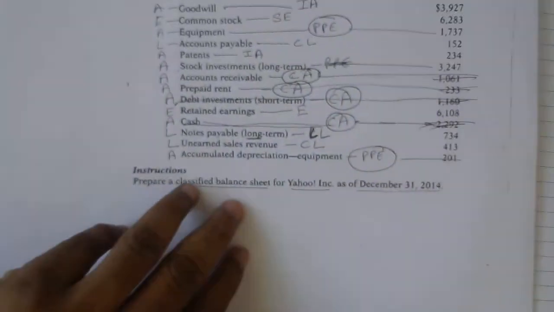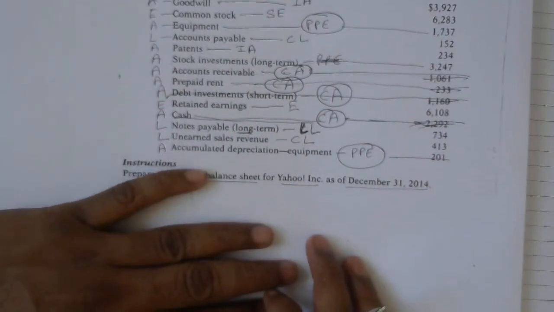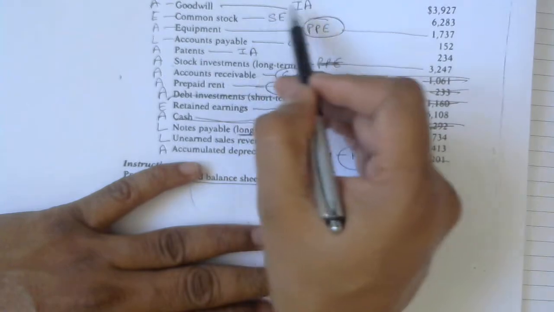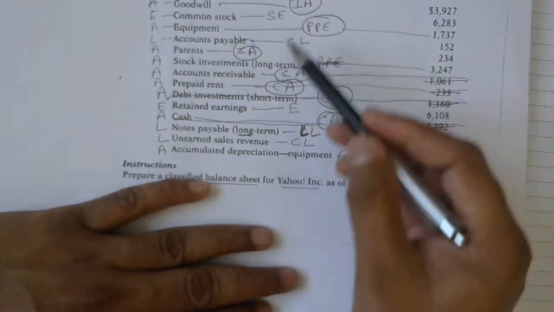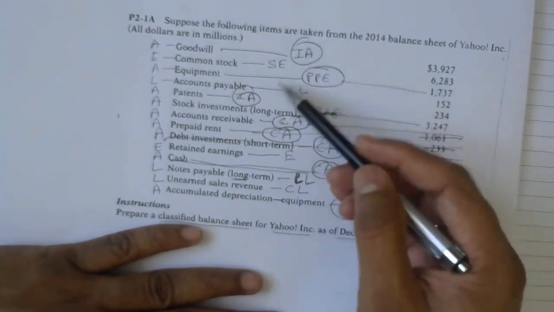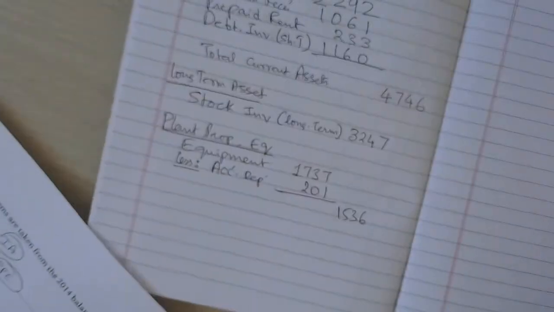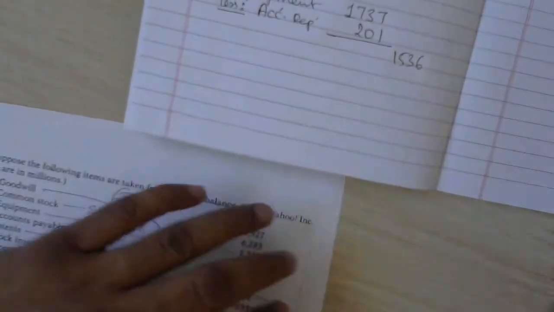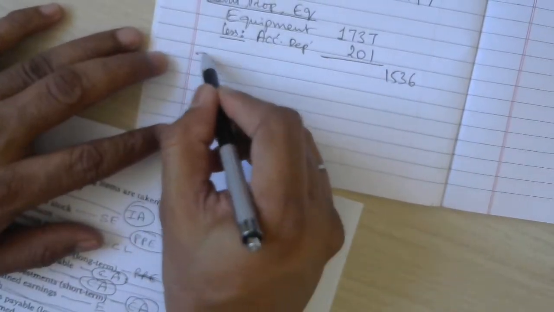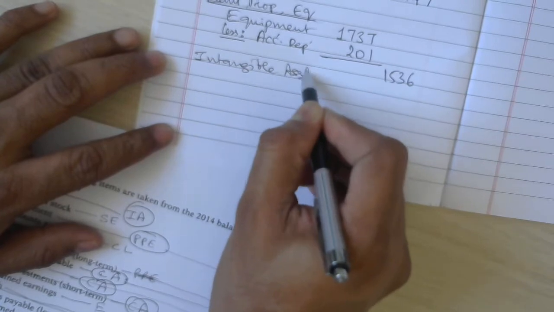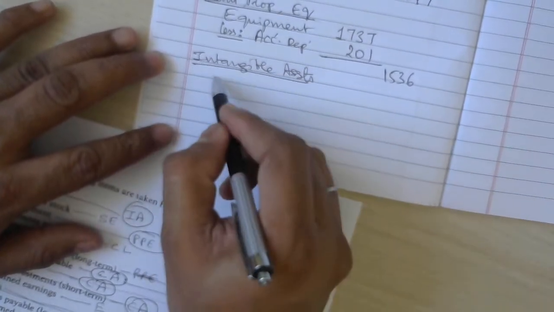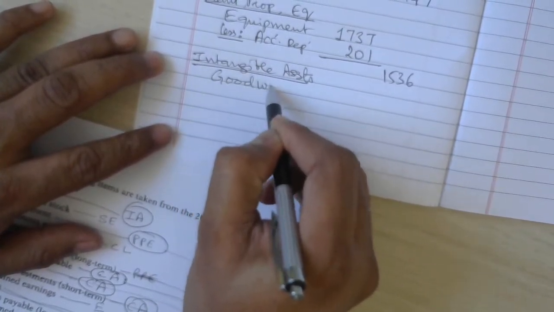So anything else under assets? Yes, we have intangible assets like goodwill and all. I have two intangible assets. So let's write down that. Intangible assets. So I have goodwill.